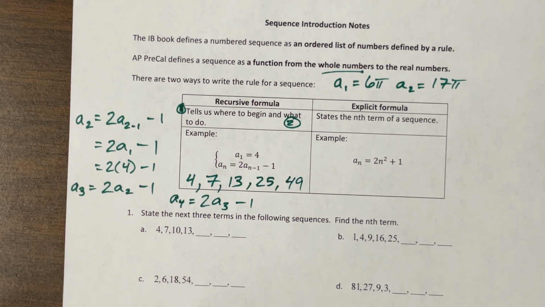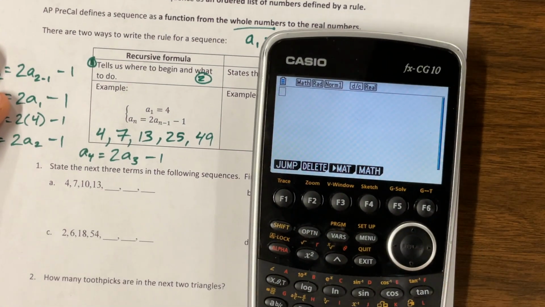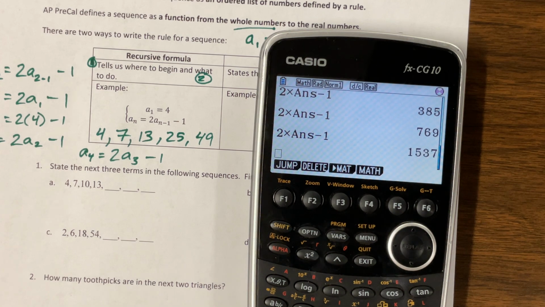With my calculator, let's see if this works. They're not always this complicated, but what I can do is tell it where to begin. I can hit enter, and then I can say 2 times that answer, minus 1. And then if I just hit enter, notice it's going to give me all these terms, and it keeps going. So it generates these terms recursively for me.